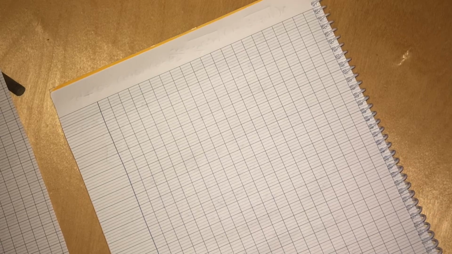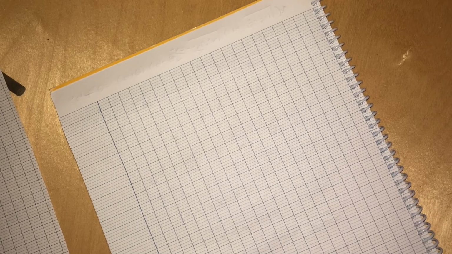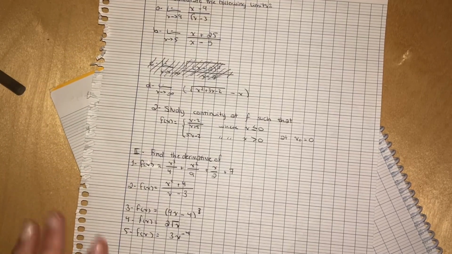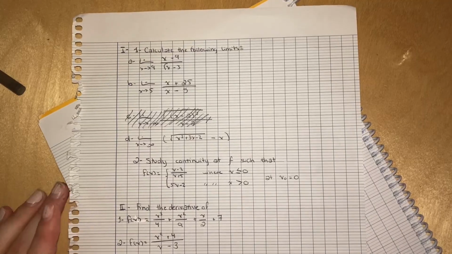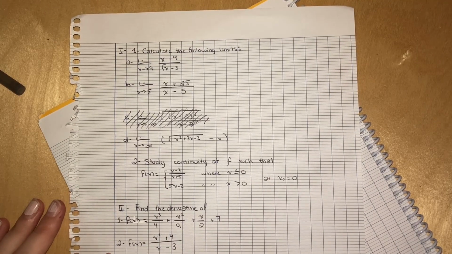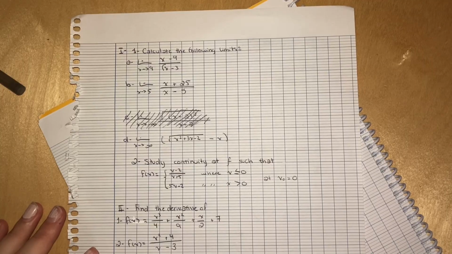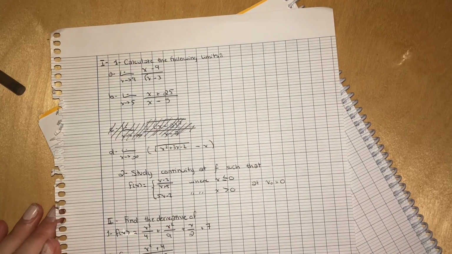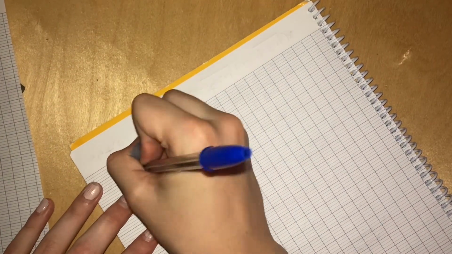Reminder, something is continuous if the limit of f of x exists as x tends towards a, which in this case is 0, if f of a is defined, and if the limit of f of x as x tends towards a is equal to f of a. Let me just write this out so it's more clear.